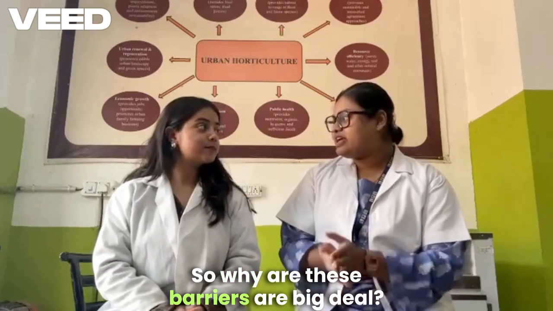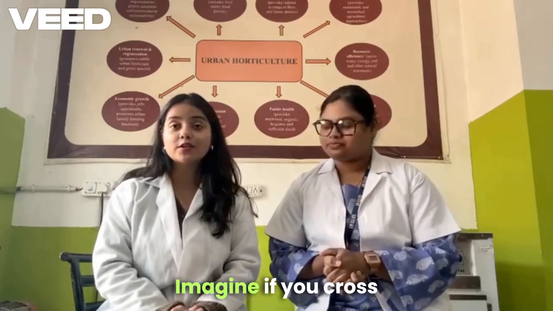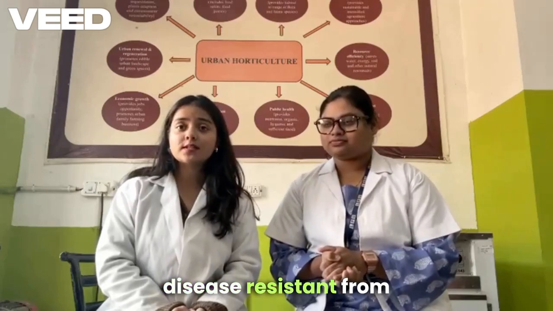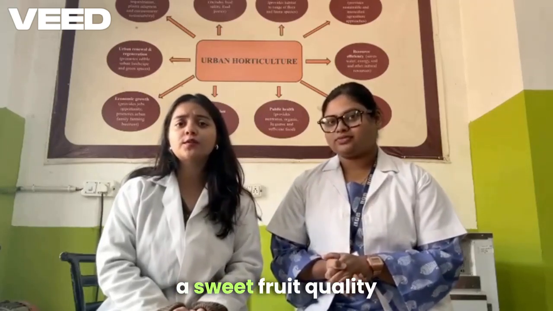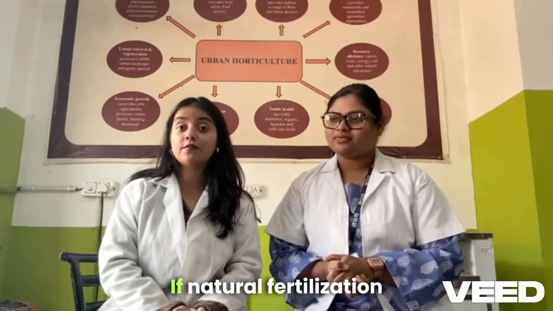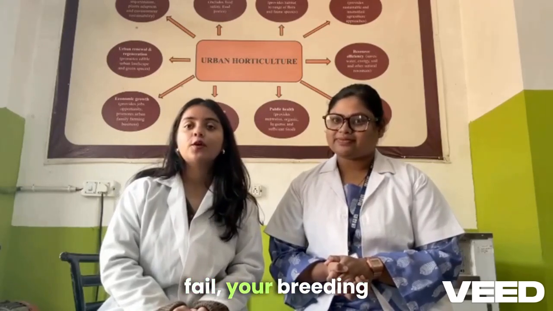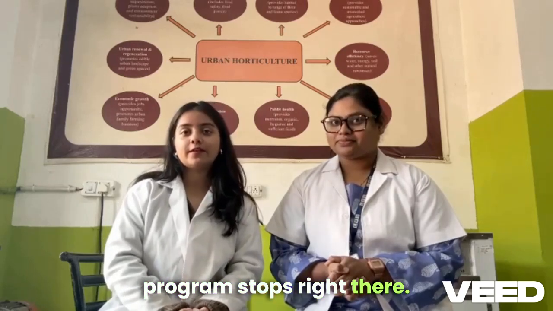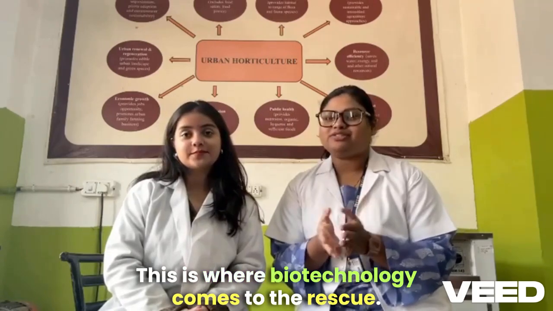So why are these barriers a big deal? Because they prevent interspecific and intervarietal hybridization. Exactly. Imagine if you cross disease resistance from a wild species with the sweet fruit quality of a cultivated one. If natural fertilization fails, your breeding program stops right there. You are absolutely right, Sejal. This is where biotechnology comes to the rescue.